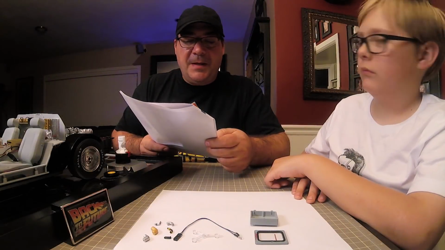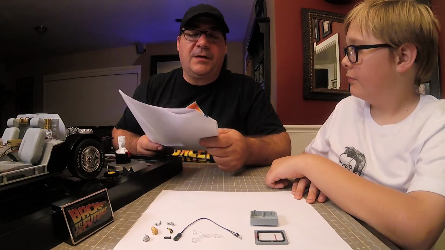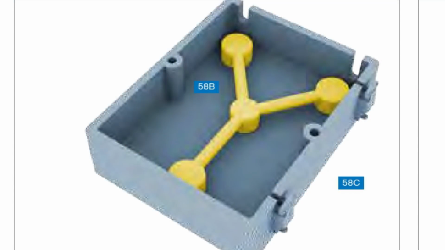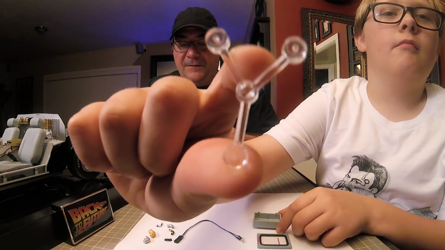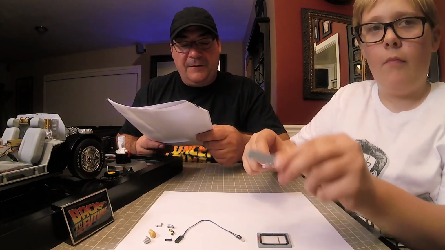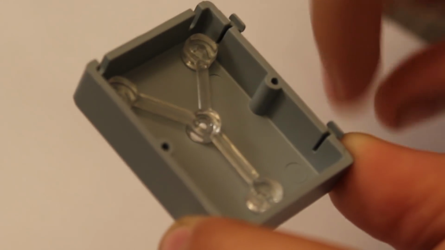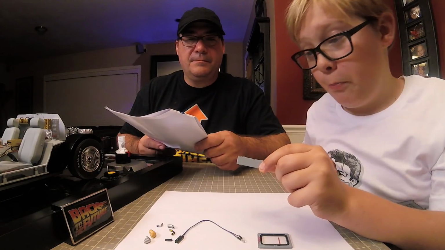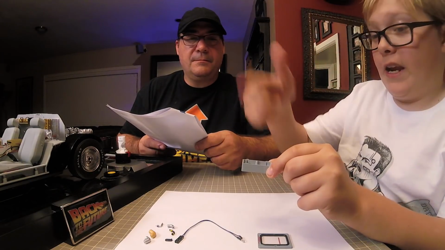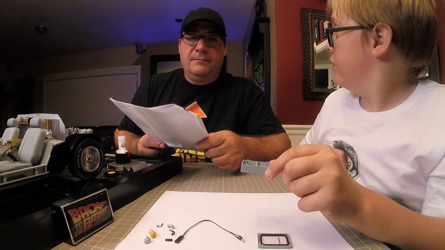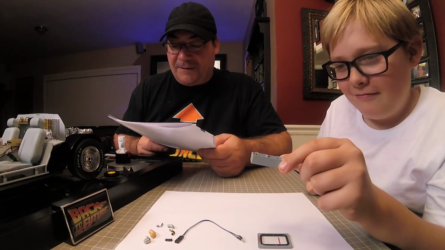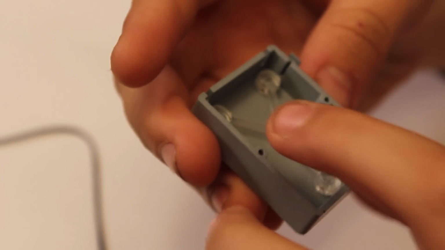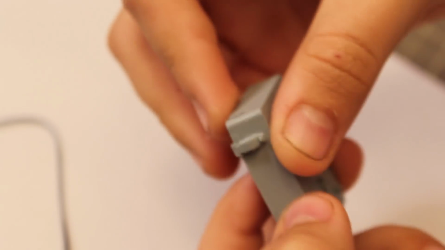Alright, so you ready to jump in? Yeah. Alright, let's build this flux capacitor. Step 1, push the flux capacitor, piece 58B, into the back of the case 58C as shown, aligning the posts and holes. Wow, that's perfect. It literally just landed right in the holes. Yeah. Okay, so step 2, fix the flux capacitor in place with the 3 AP screws in the holes shown.